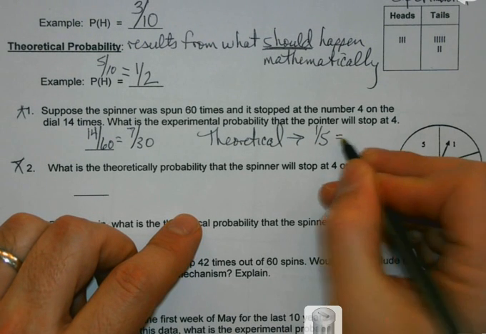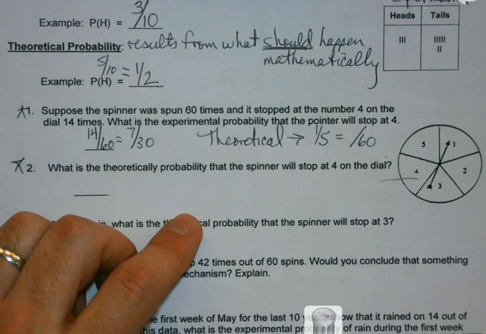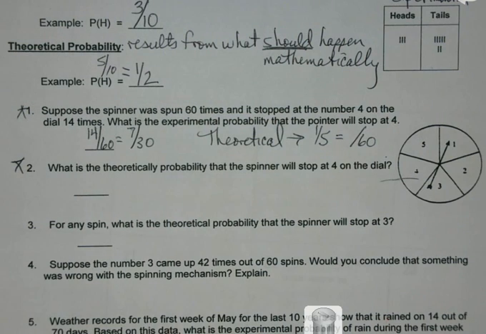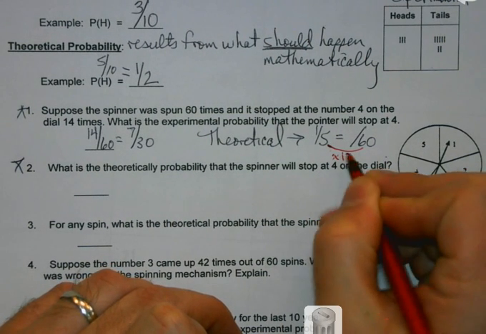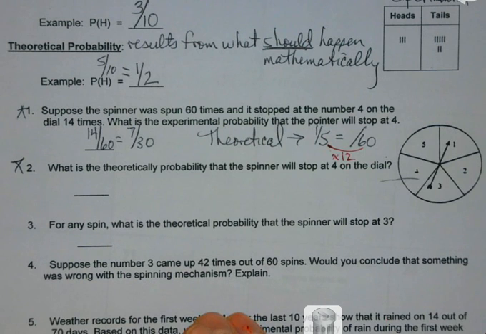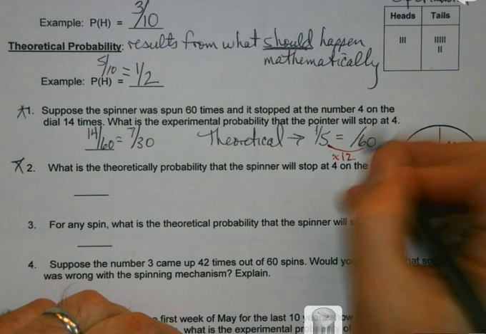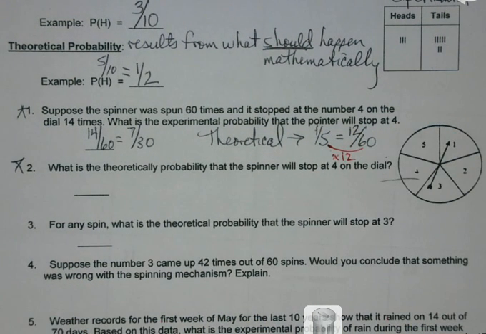But if I wanted to know how many times it would stop out of 60, well, that's pretty straightforward. Because 5 times 12 is 60, so I'd just multiply the numerator by 12. And I'd say, okay, it'd be 12 out of 60 times. And then I could reduce it back down to this. But if you were asked how many times, that's how you'd go about doing that.